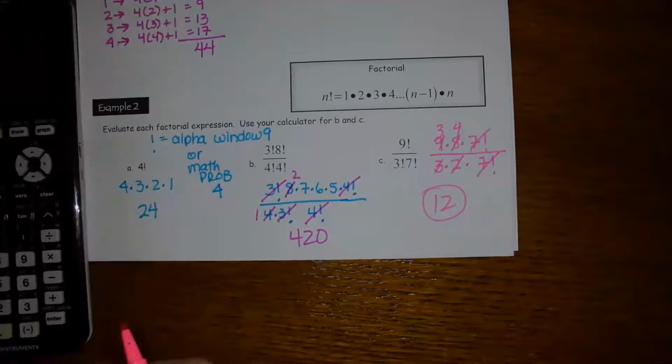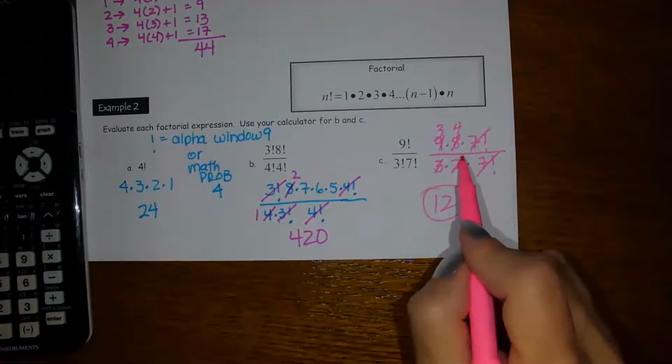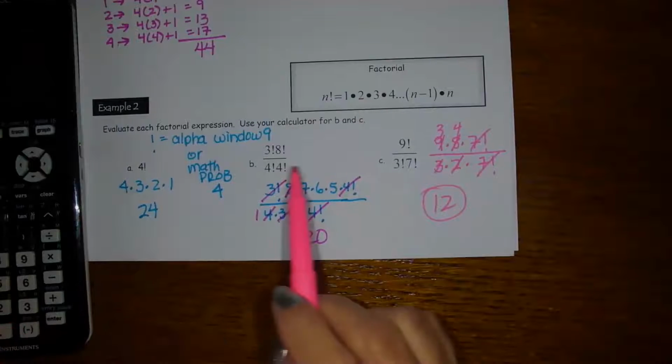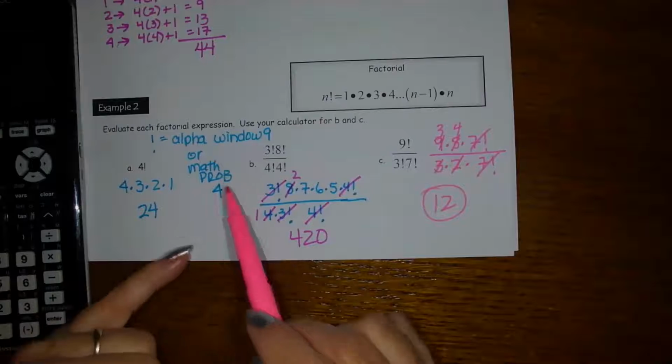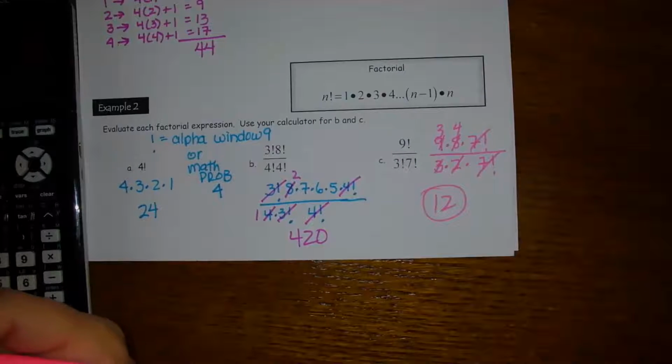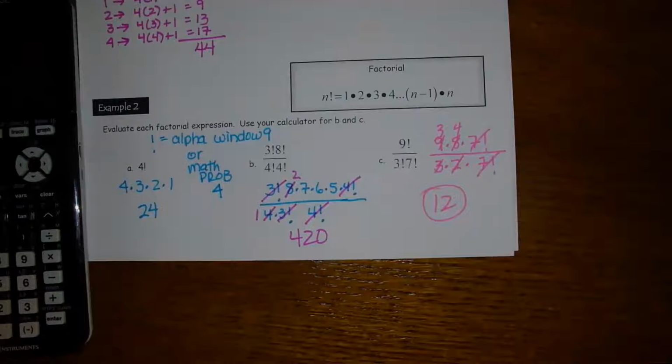Okay, now type it into your calculator. You need to use alpha 1 to get a fraction, and you need to go to alpha window 9 or math PRB to get your factorial. Time how long it takes to type this in. And I don't care that you use a calculator, but I want you to see these are really fast. See what I mean? It's worse to type it in, isn't it?